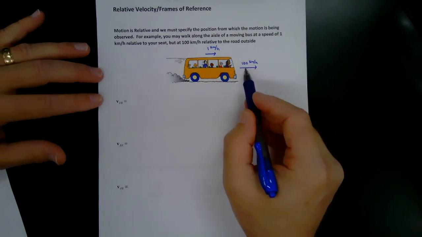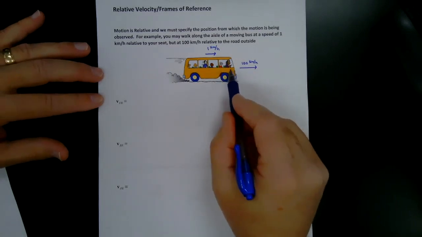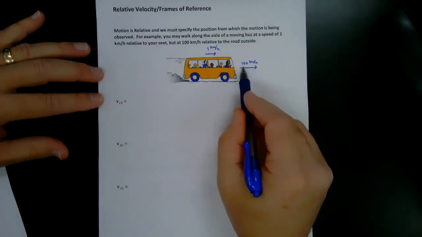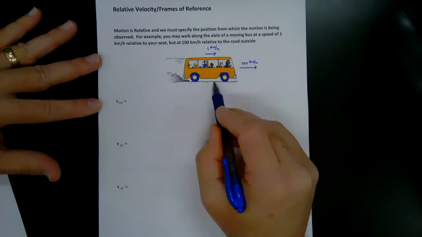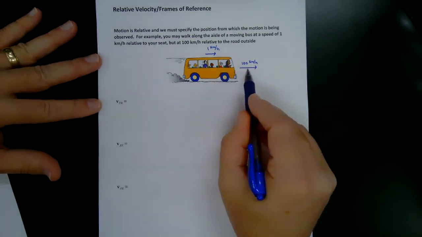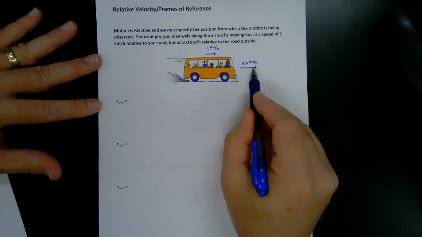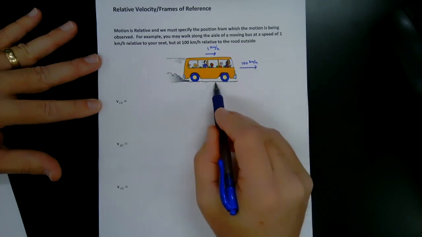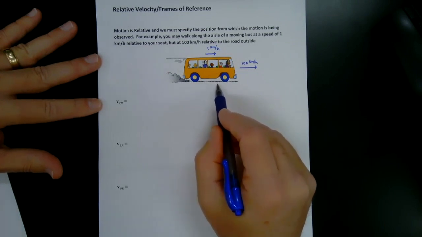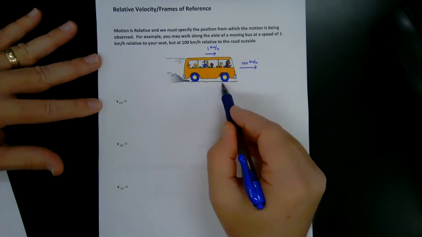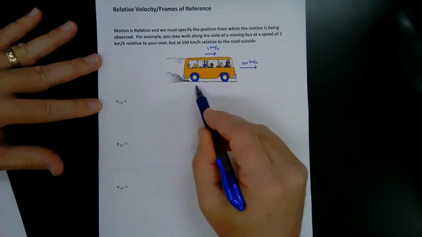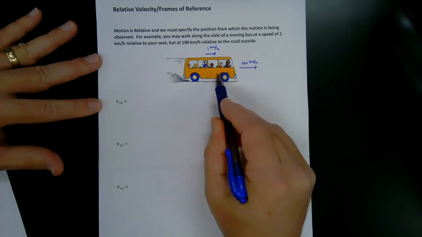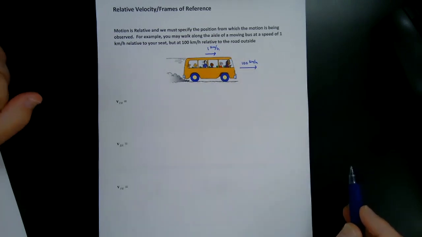So here, the bus is moving to the right, and I think it's easier to explain this one. Compared to this road, the bus is moving to the right at 100 kilometers per hour. Now the road, if you're on the bus, relative to the bus would be traveling at negative 100 kilometers per hour. So this road is moving to the left because the bus is moving to the right. This is kind of crazy stuff, okay?